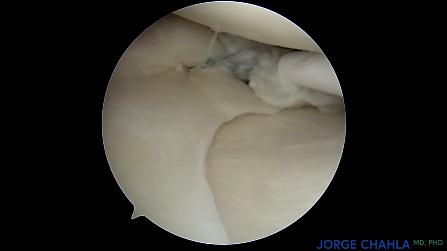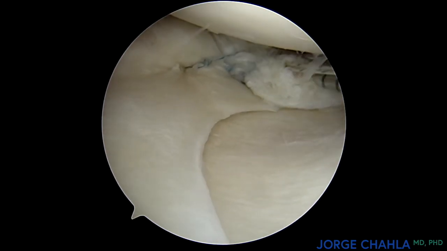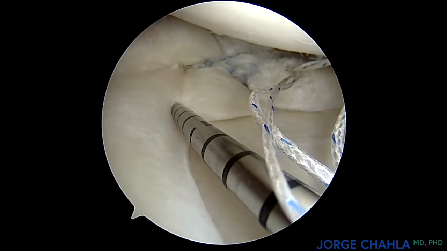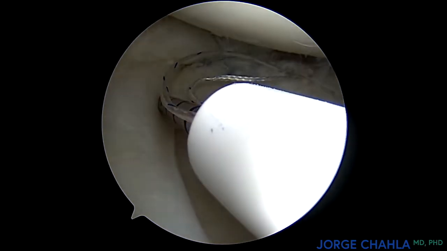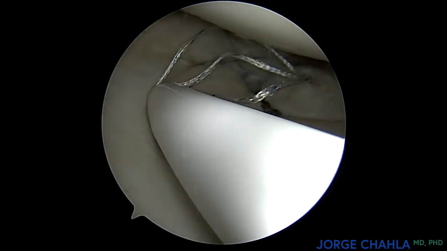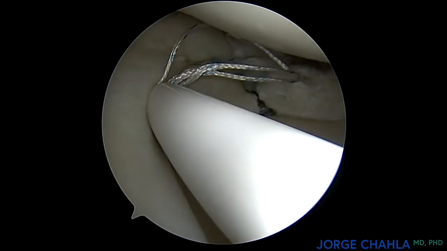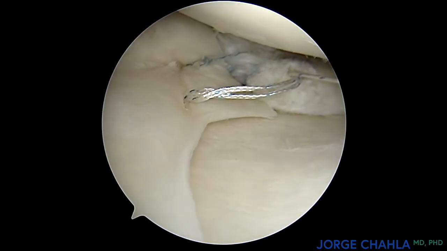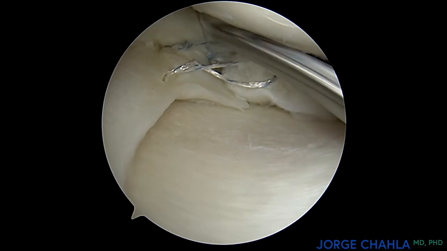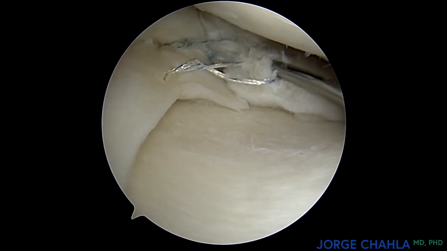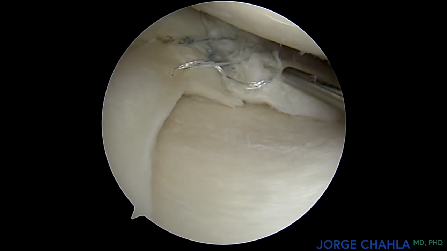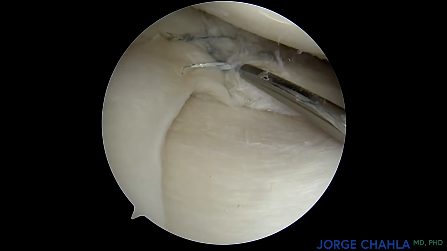A second suture is then placed inferiorly at the same distance on the anterior and posterior aspects of the meniscal tear. Again, appropriate tension is confirmed under direct visualization.